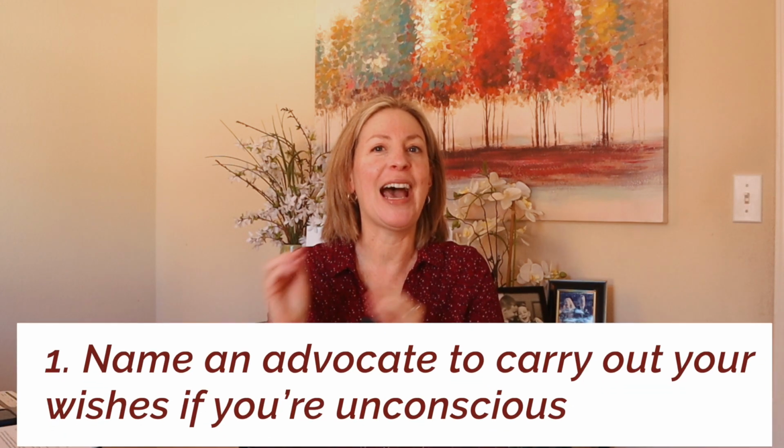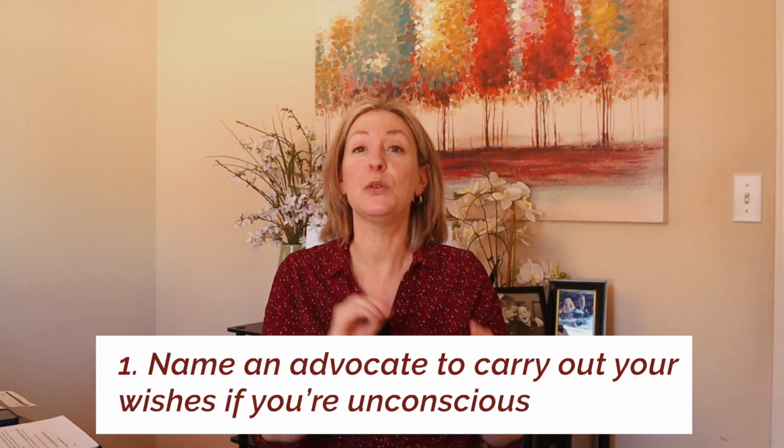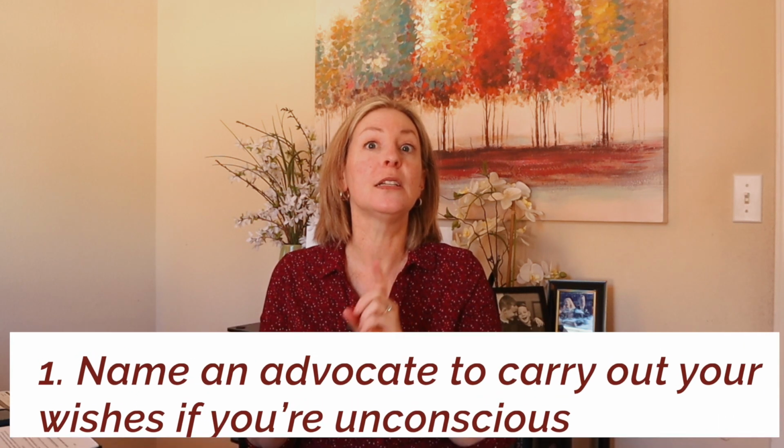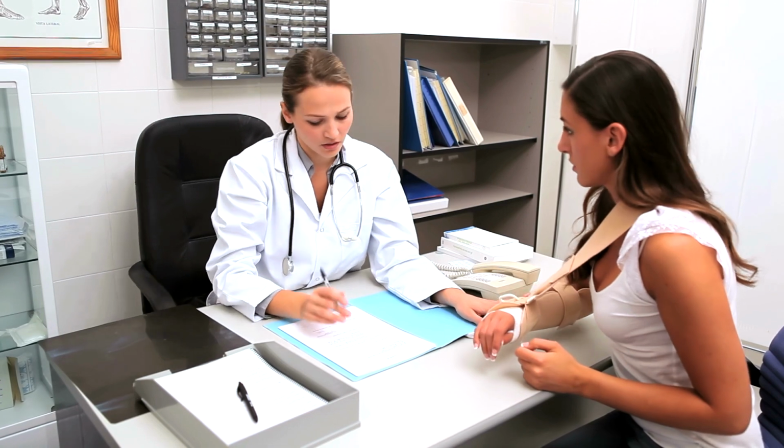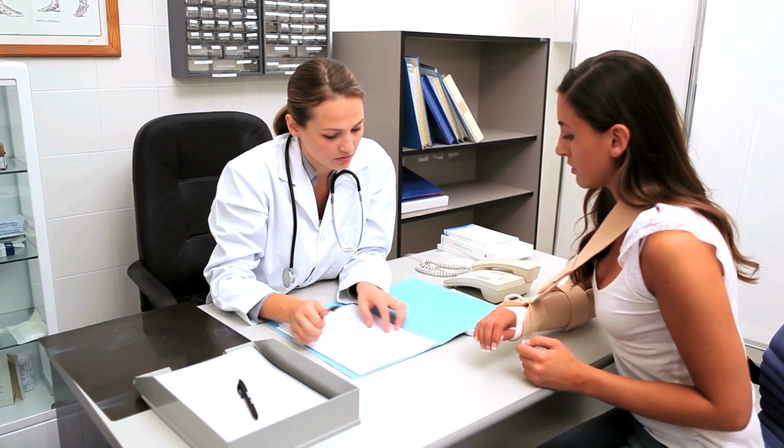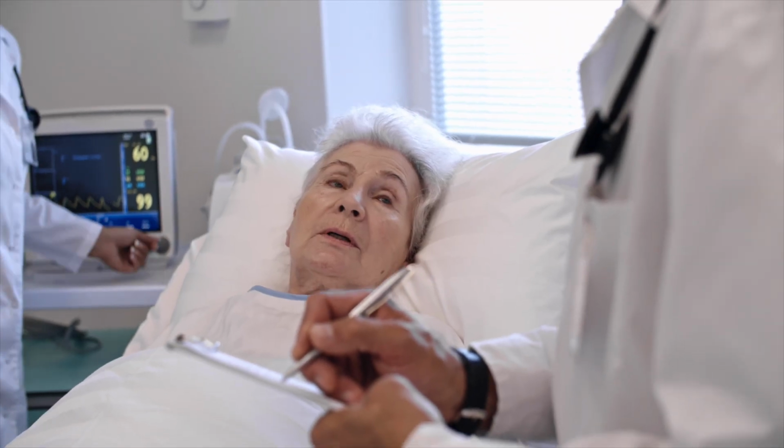So this document, let me tell you what it does. Basically, it's useful for two main things. The first thing is you're naming your advocate. You're naming the person who's going to go to the hospital, speak to the doctors on your behalf, access your medical records, and really advocate for your healthcare wishes to be carried out.